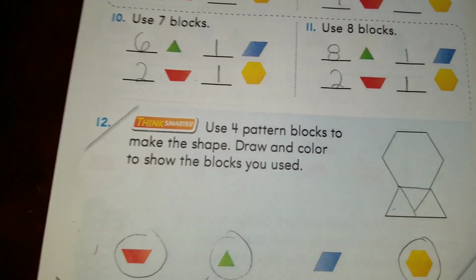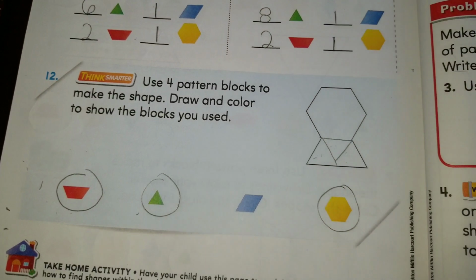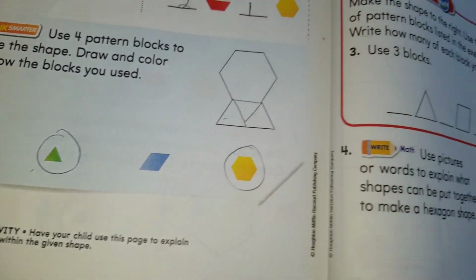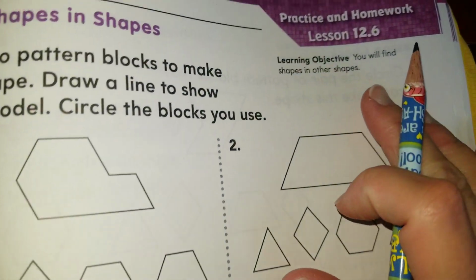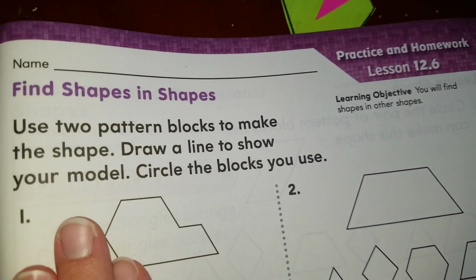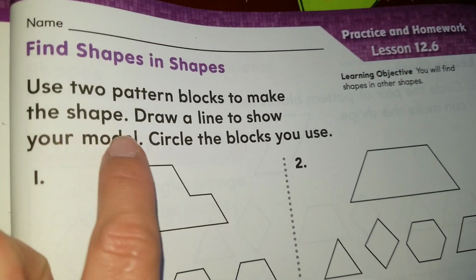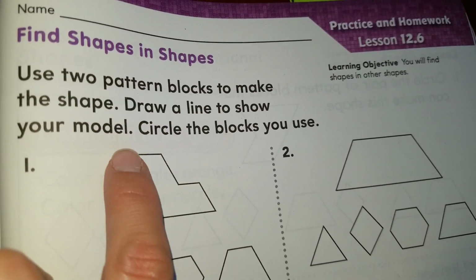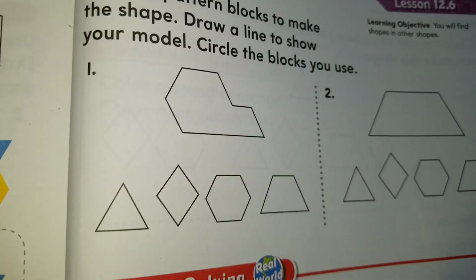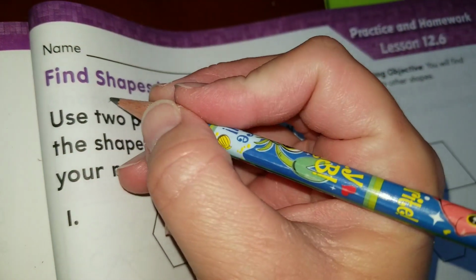And now, well, this is actually lesson 12.6, because yesterday we did lesson 12.5. And now we are going to move on to our homework. You can see it here, lesson 12.6. It's basically the same thing. You're going to use 2 pattern blocks to make the shape. Draw a line to show your model. Circle the blocks you use. So once again, you're going to use 2. Very important. If you want to circle it, just remember 2.